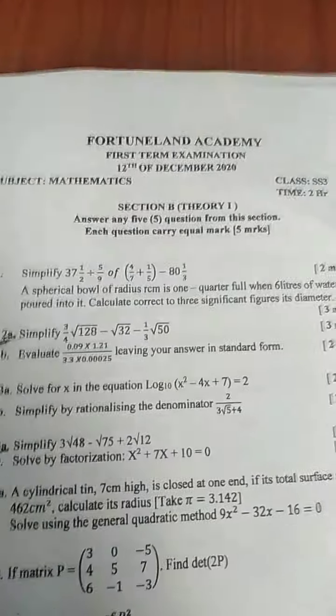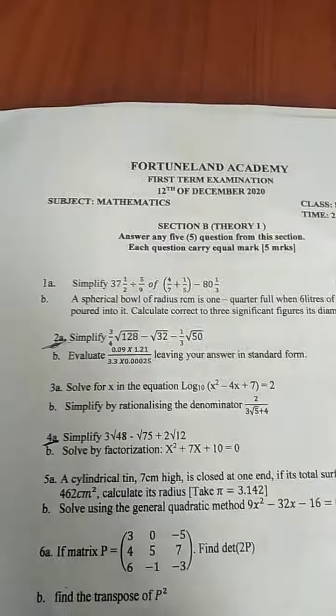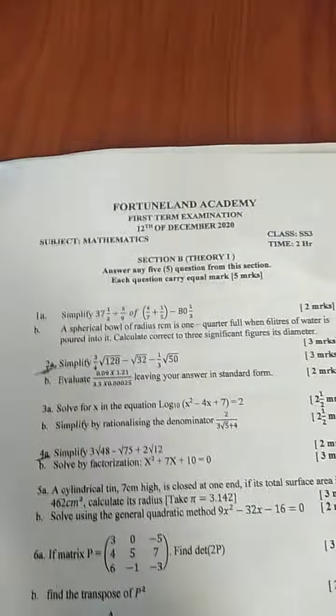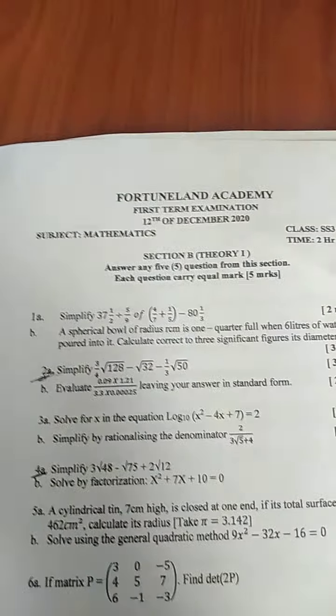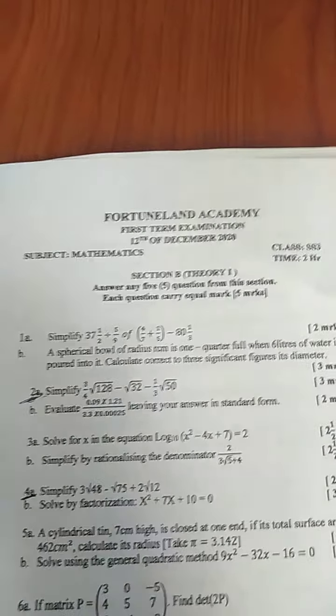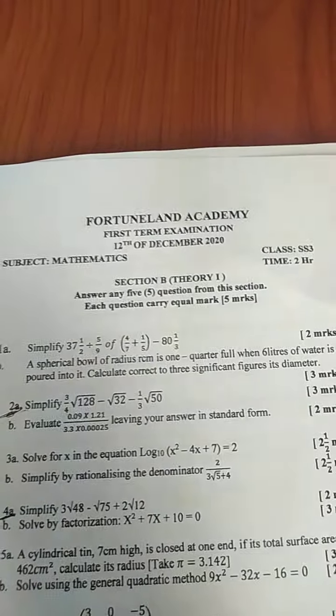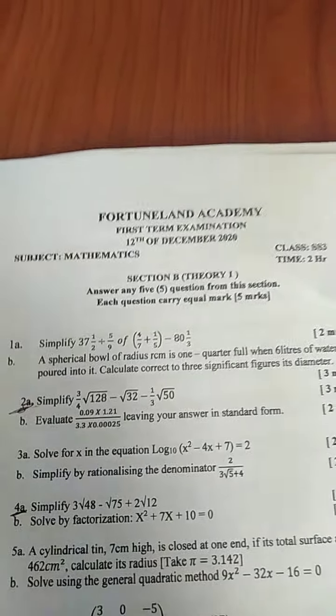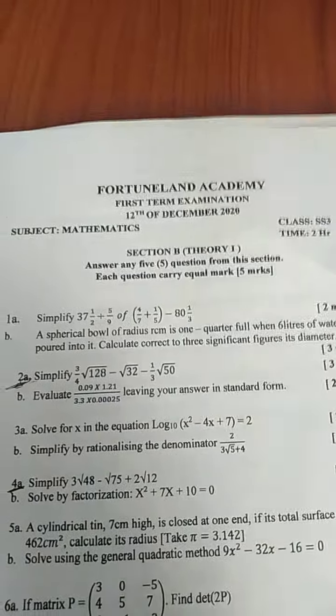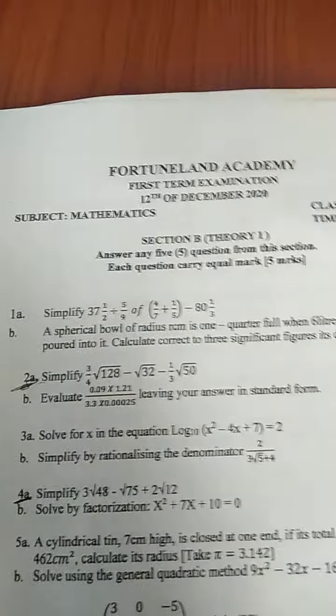There are different methods for solving a quadratic equation. First, we have the factorization method, we have the completing the square method, we have the use of the general quadratic formula, and we can also solve it using a graph. But this question says solve by factorization, so we have to apply the factorization method.